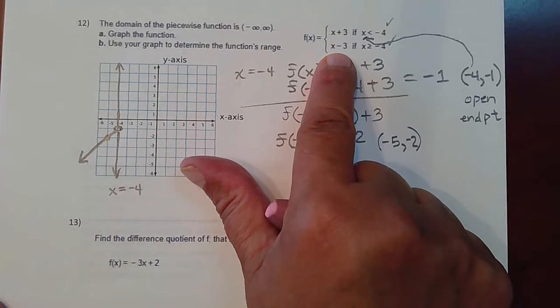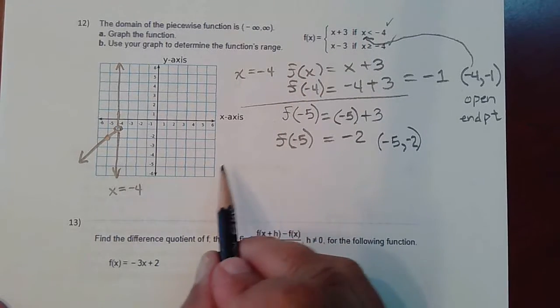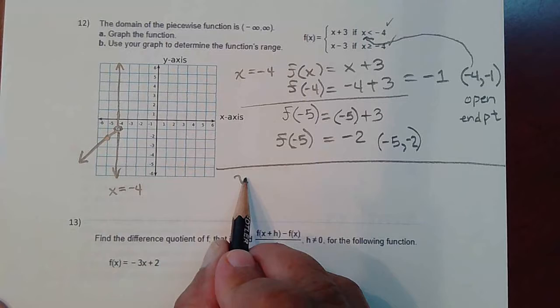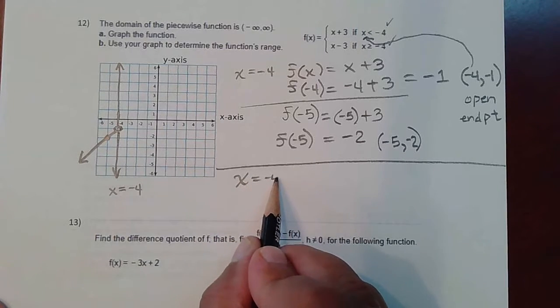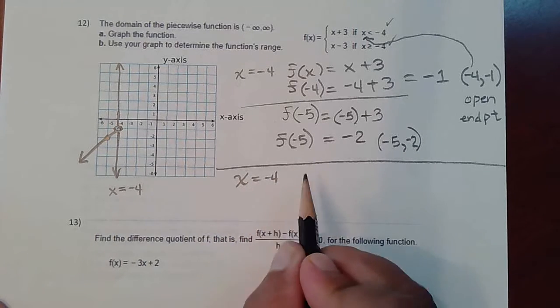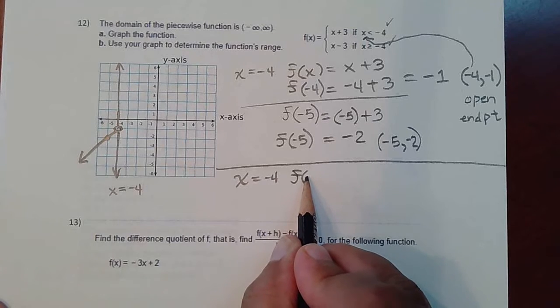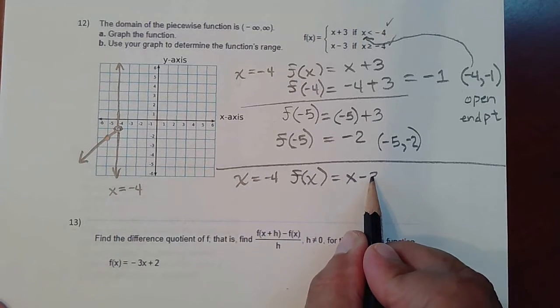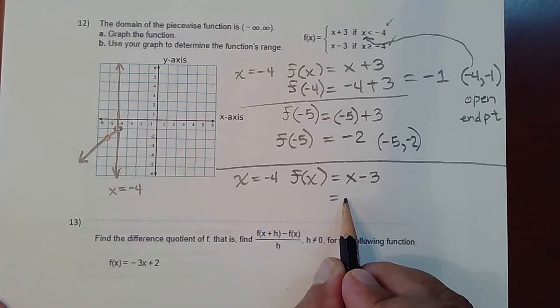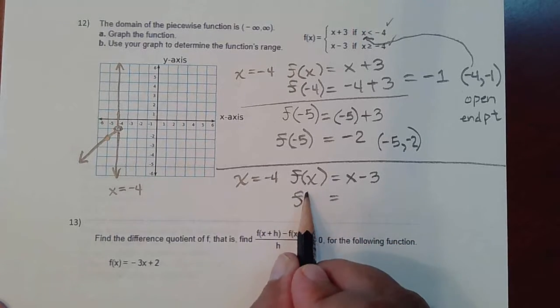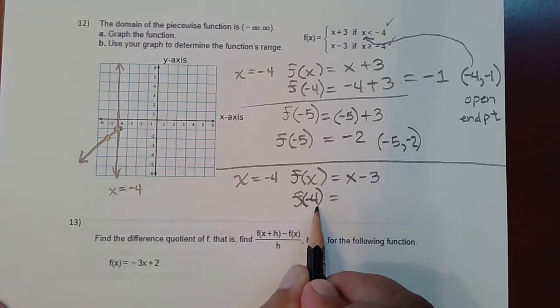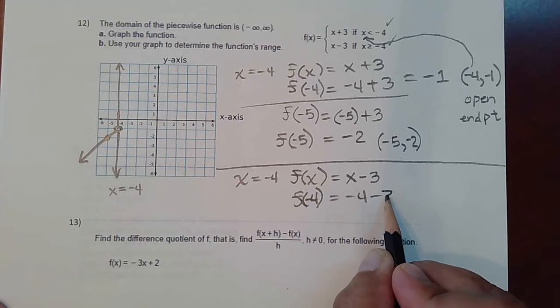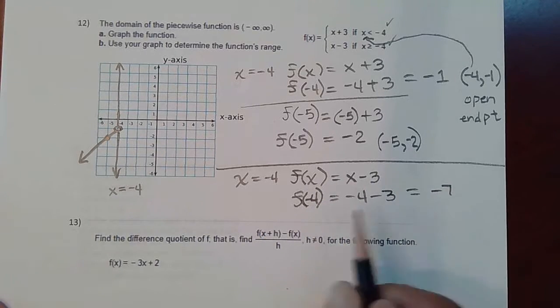The other piece is defined by x minus 3. So now, again, we're going to anchor into the wall right at -4, only using the other function, which is x minus 3. So we're plugging in right now the anchor value so we can hook into the wall. -4 minus 3, that's equal to -7.